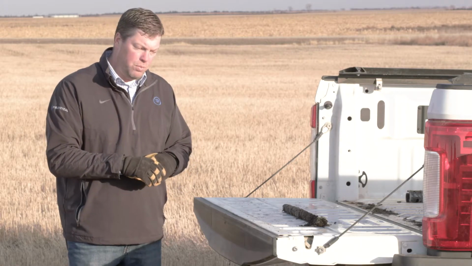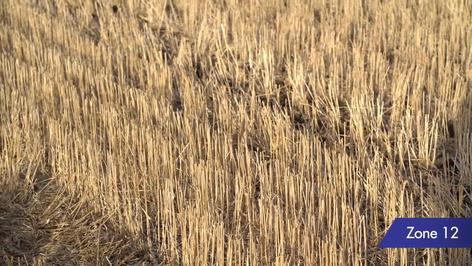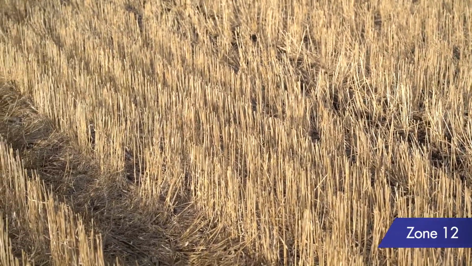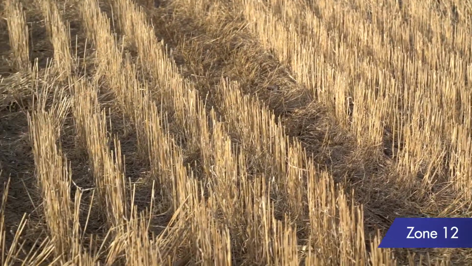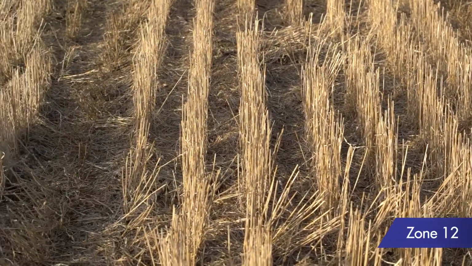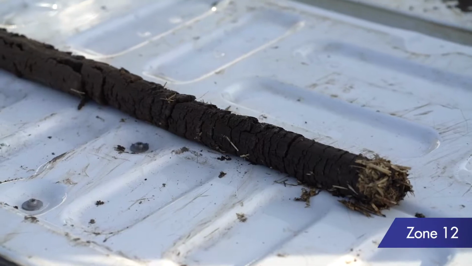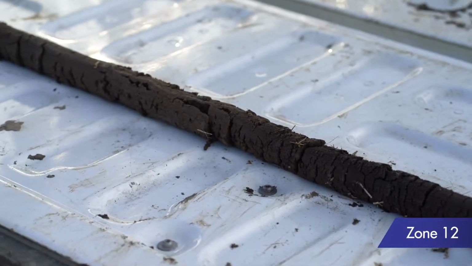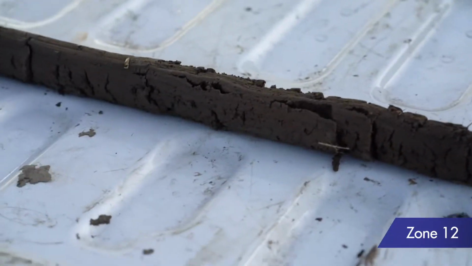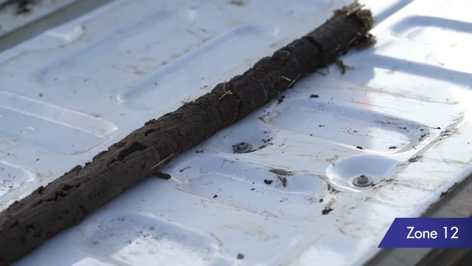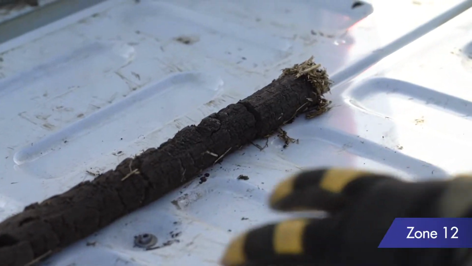We look around here at the residue and the wheat stubble that we see, quite a bit of it, and we can tell that we grew a really good crop within this area of the field. If we look at the soil core, we have a pretty good 6-8 inches, maybe a little bit more of topsoil, a lot of good organic matter within there too.